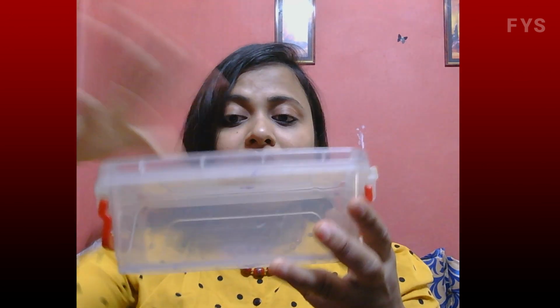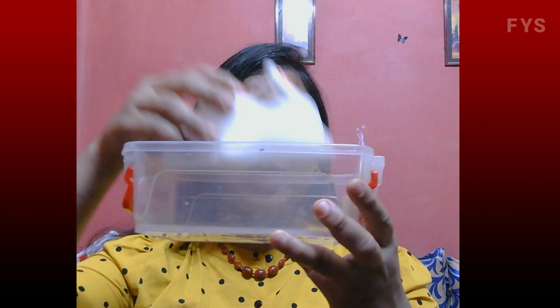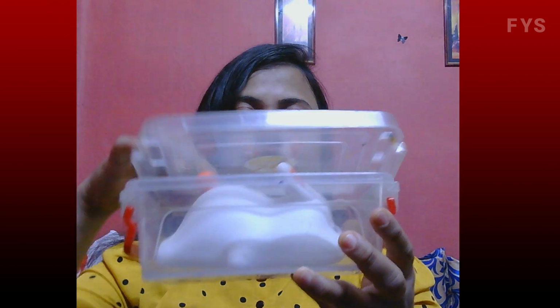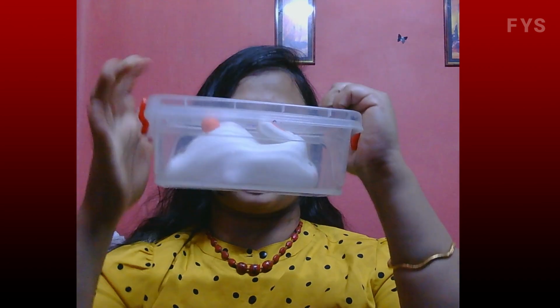So let us break this concept into simpler chunks using examples. Let us move forward. First, I'm going to show you something. I have two things with me today. I hope it's visible. I have this box and I also have this toy rabbit. I'm going to put this toy rabbit here and then I'm going to close the box.